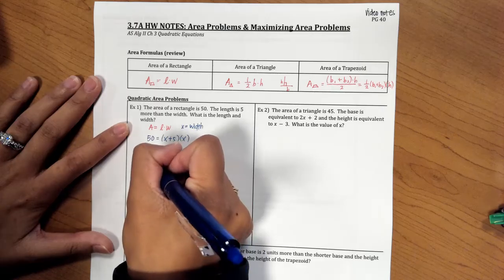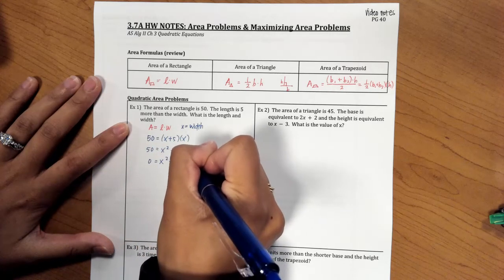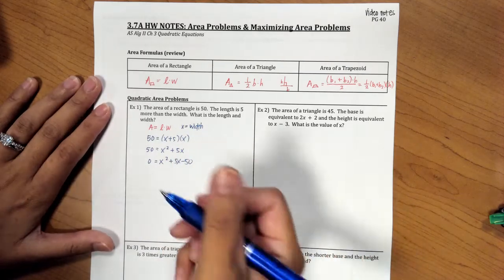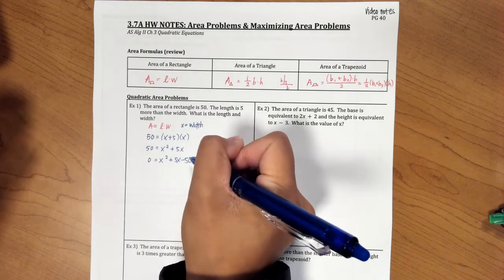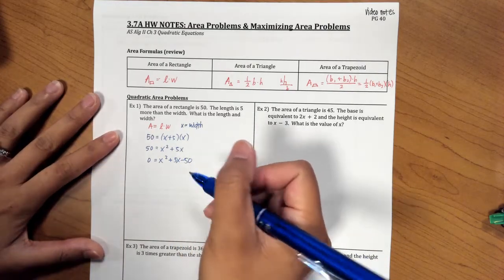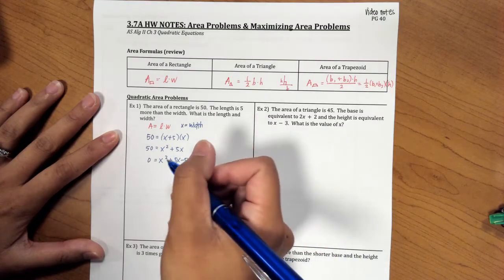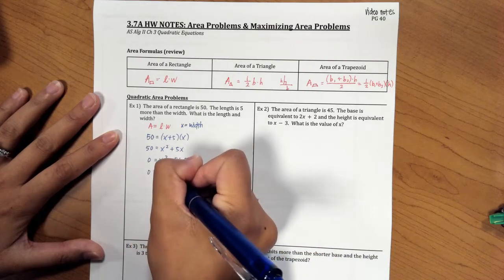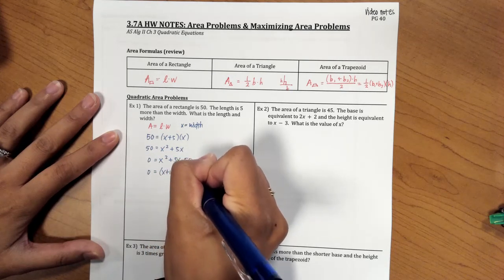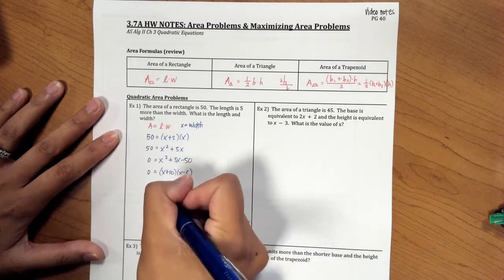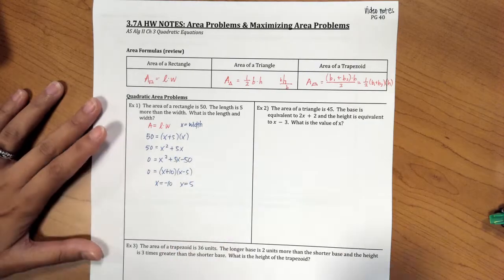So let's do 0 equals x squared plus 5x minus 50. Anytime you have a quadratic, there's a variety of methods you can use, but the one you should always check first is factoring. Two numbers that multiply to negative 50 and add to 5 are positive 10 and negative 5, which gives us x equals negative 10 and x equals 5.